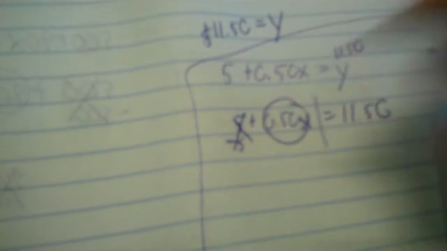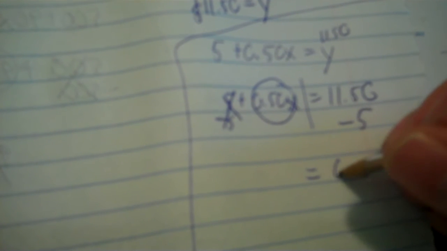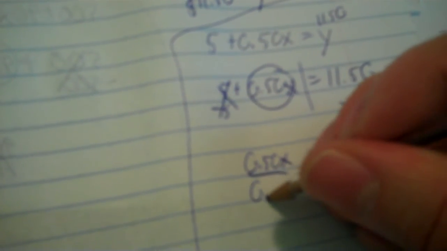Okay, so we're solving for X. It's multiplied by 50 cents, but we have to get rid of this 5 by subtracting. 11.50 minus 5 is 6.50, or 6.5. Now divide. By the 0, not by 50, by 0.50. Okay, divide those two, you get 13. X equals 13.